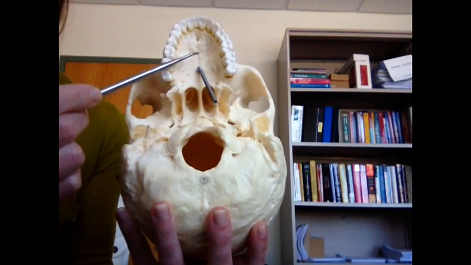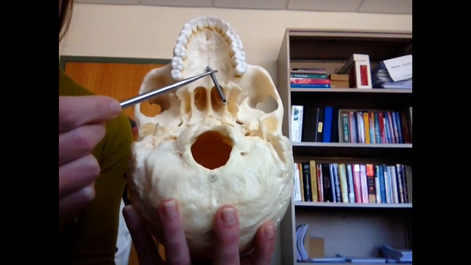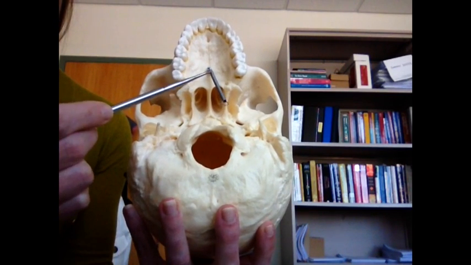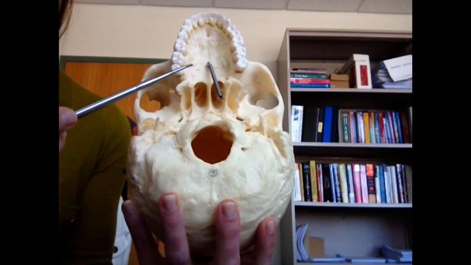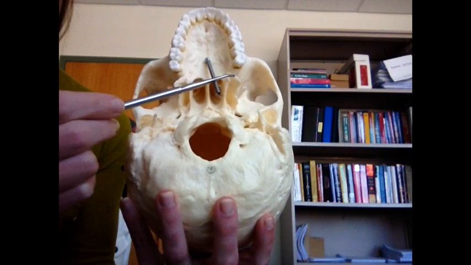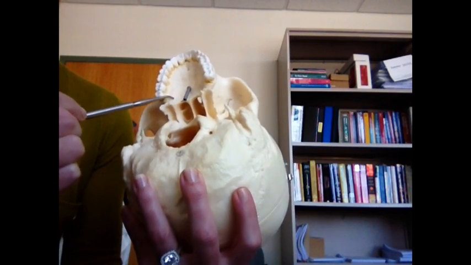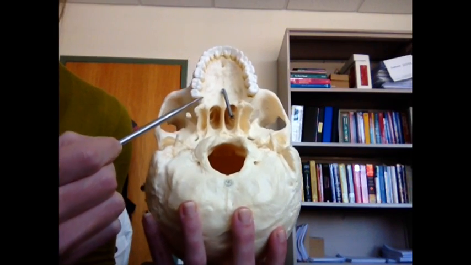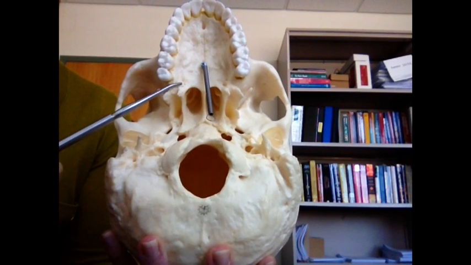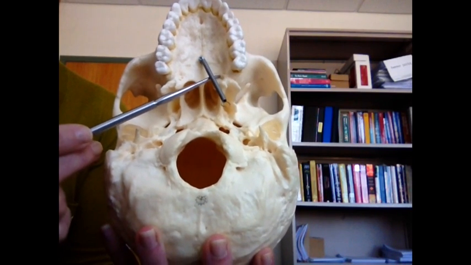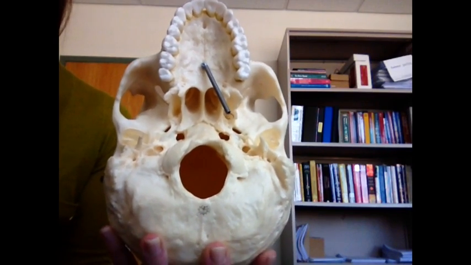This suture here is called the median palatine suture, and this one going horizontally across the hard palate is called the transverse palatine suture. And then you can see there are small holes right here and right here. These are called the greater palatine foramen. So hole here and right here, greater palatine foramen.